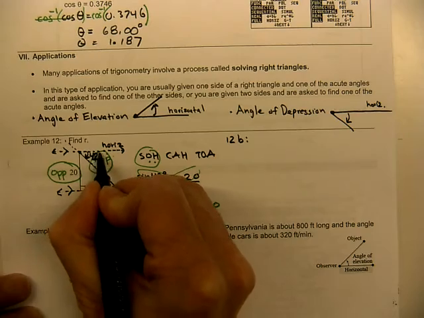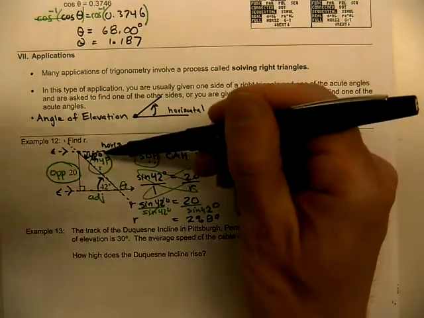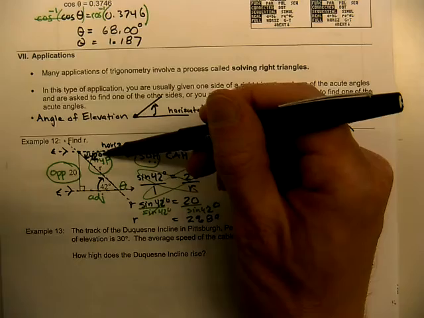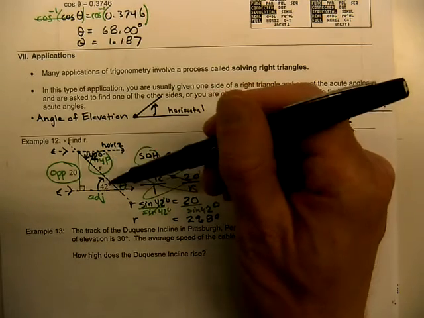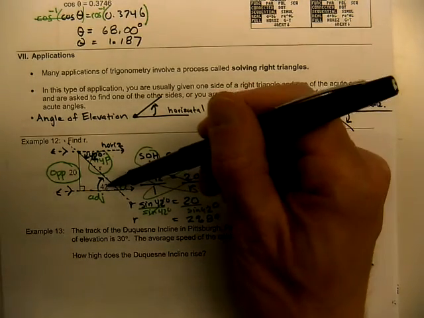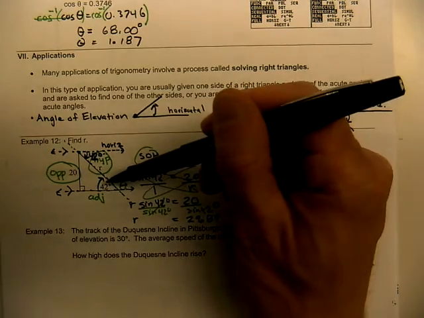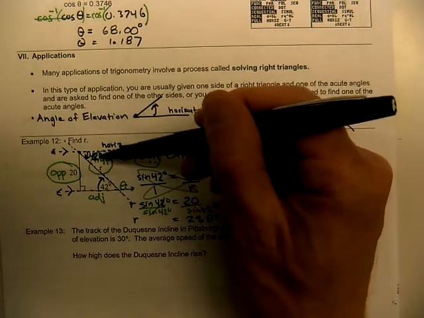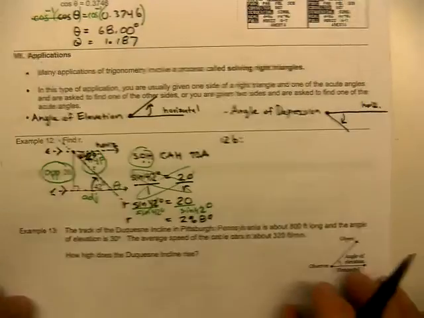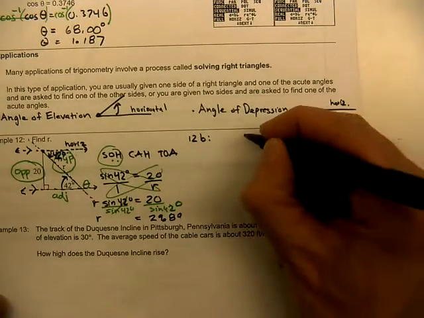That's also 42 degrees. So what we're saying is that if a problem gives you an angle of depression, you can actually just put it here, and it becomes the angle of elevation. And that's what you want. You want an angle on the inside of the triangle, not on the outside. All right, here's example 12, part B.